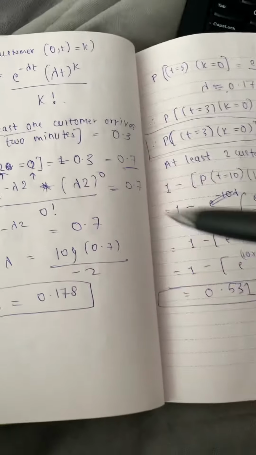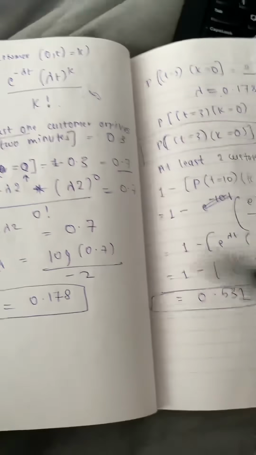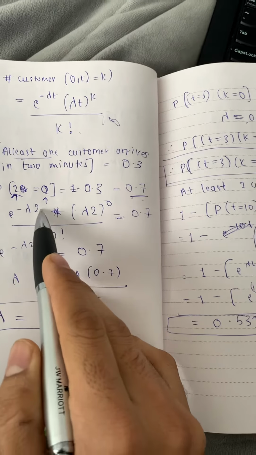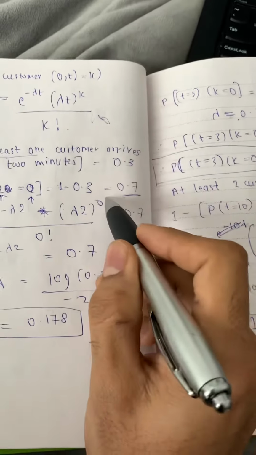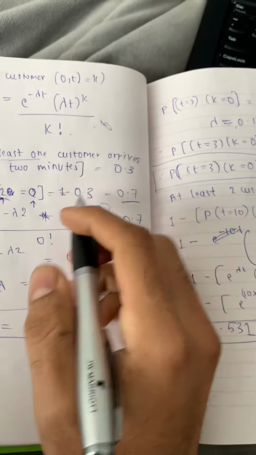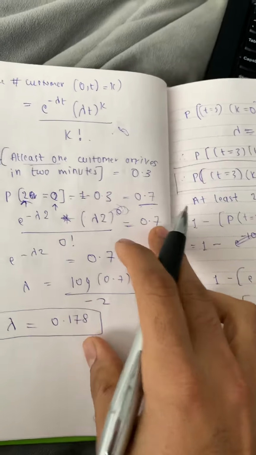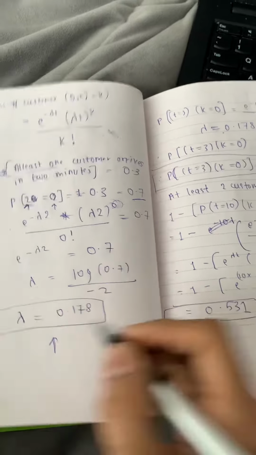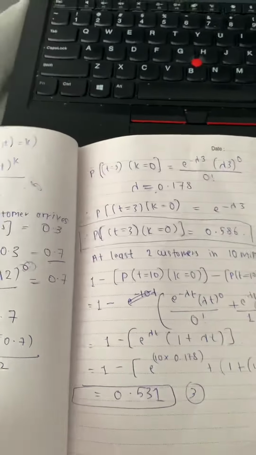Now we use these values and substitute them in our given equation to find lambda. So e raised to minus lambda into t, which is 2, into (lambda times 2) raised to 0, k is 0, divided by k factorial, which is equal to 0.7. I did some calculations and found that the lambda value is 0.178. So for the first part we got the answer.